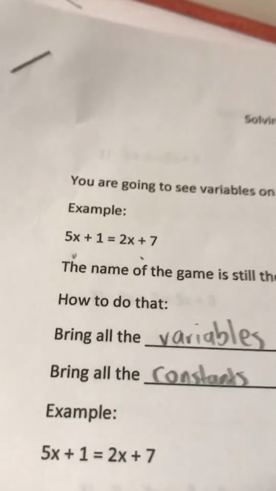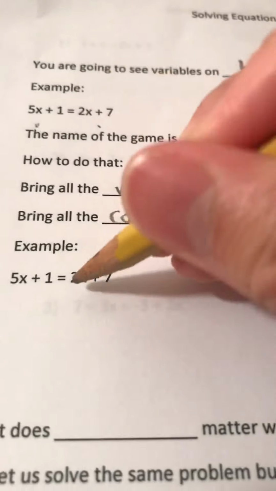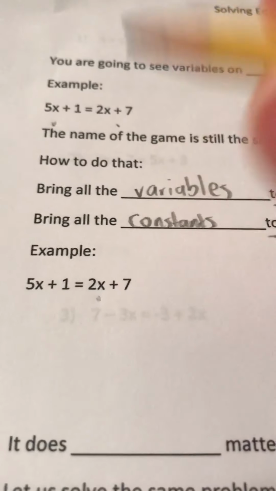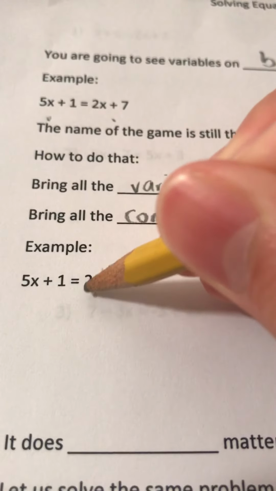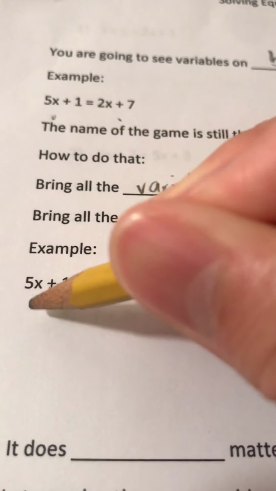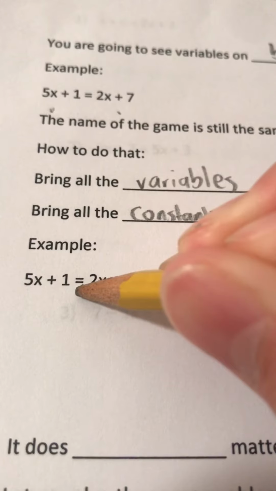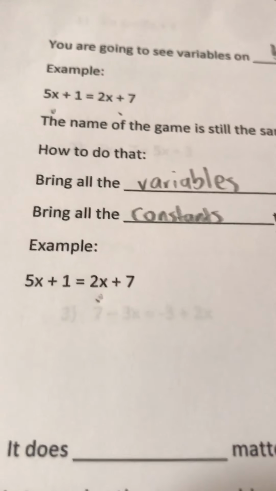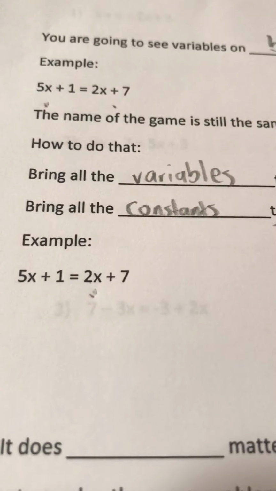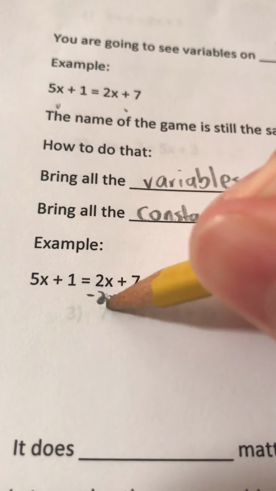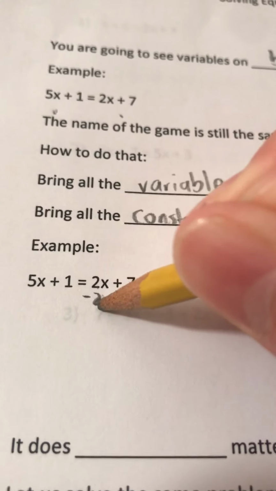So that first step right here says bring all the variables to one side. So I'm going to do that. I'm going to bring all the variables to the left side. Okay? So if I want the variables to go onto the left side, I have to make them disappear from the right side. The way I make it disappear is to do the opposite. Here we have a positive 2x. The opposite would be minus 2x. What I do to one side, I have to do to the other.